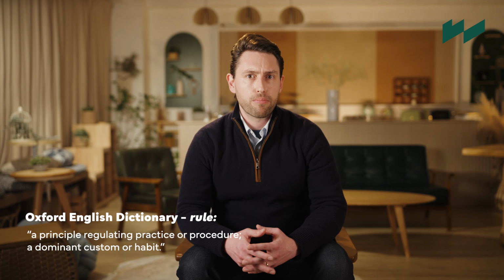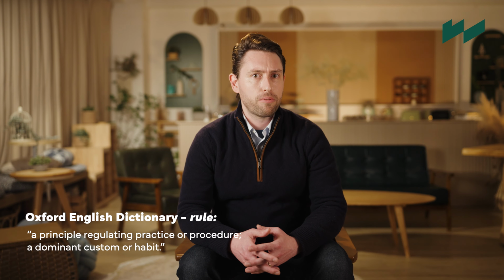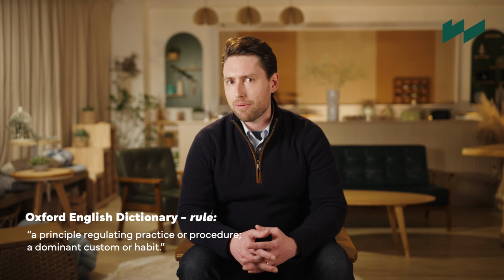When it comes to grammar, though, and to grammatical rules, there is a slightly different definition. This grammatical usage of the word rule has to do with a custom or an agreed-upon meaning that many people lend their support to. In this regard, I would like to call attention to the OED definition of a rule as a principle regulating practice or procedure, a dominant custom or habit. The English language has many principles regulating practice or procedure. Perhaps it has too many.